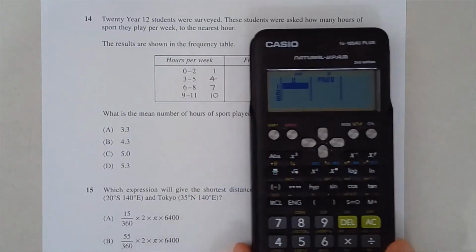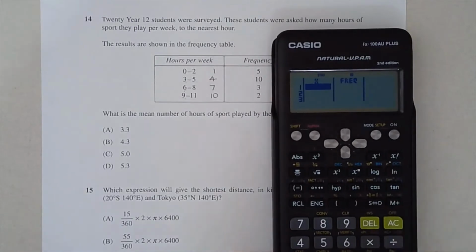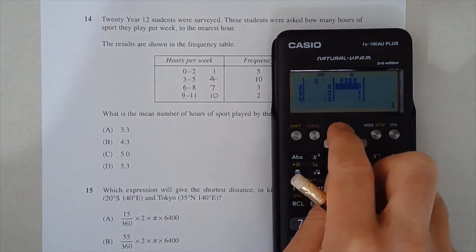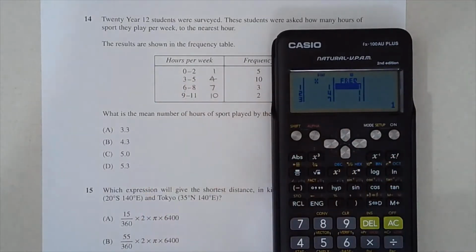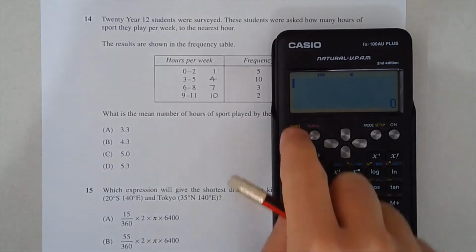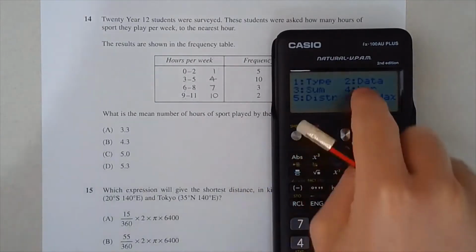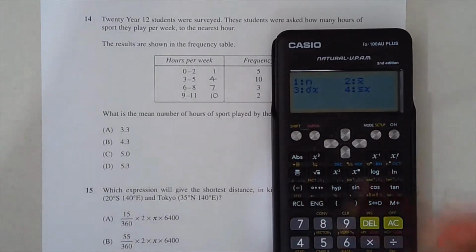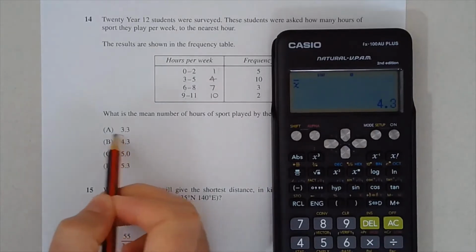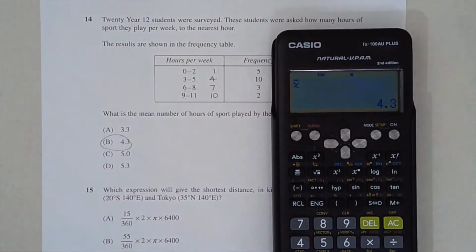Now we can enter in the data from the table. So I'm going to enter in these midpoints first: 1, 4, 7, and 10. Next, I'll enter in the frequency of each of these classes: 5, 10, 3, and 2. Then press AC, Shift 1, and then number 4, var, and then option number 2 for the mean, and we get 4.3. So that's option B.